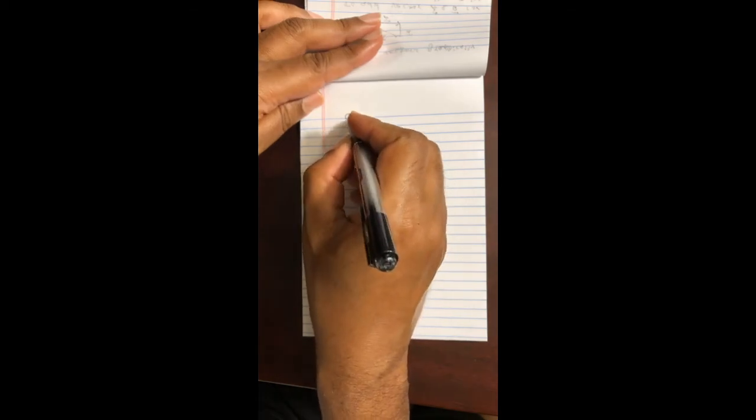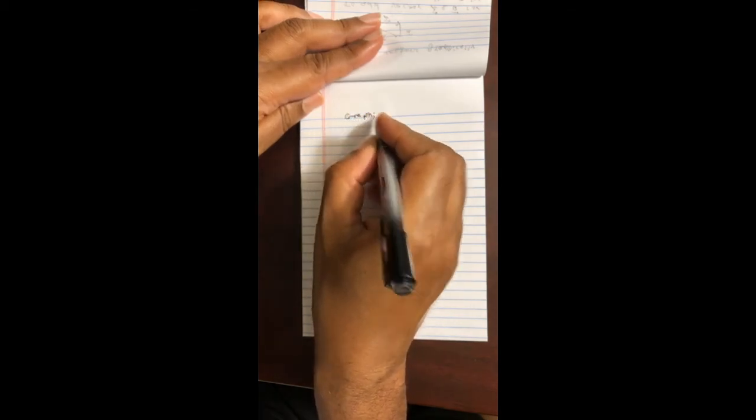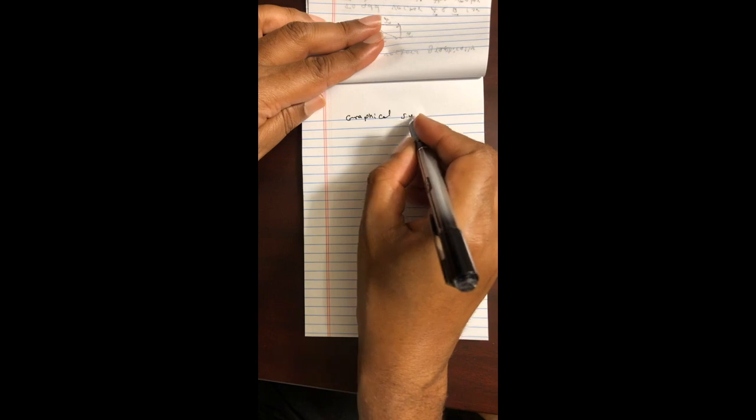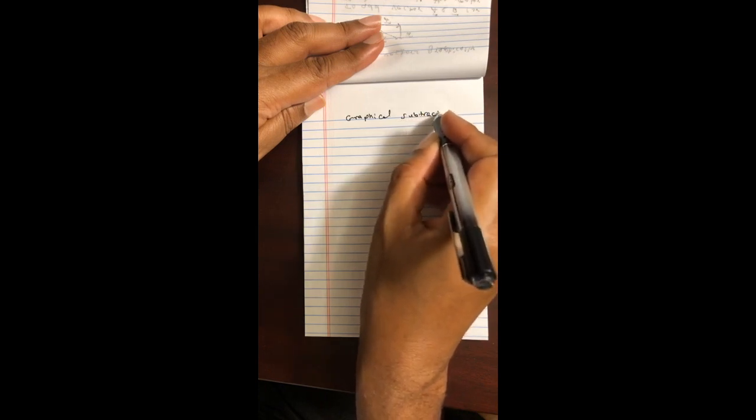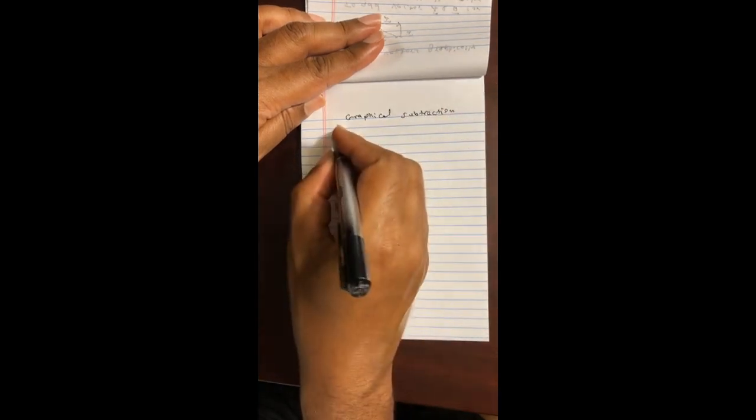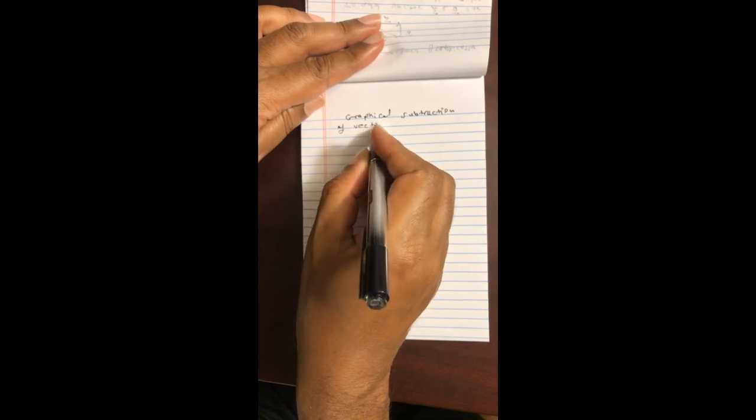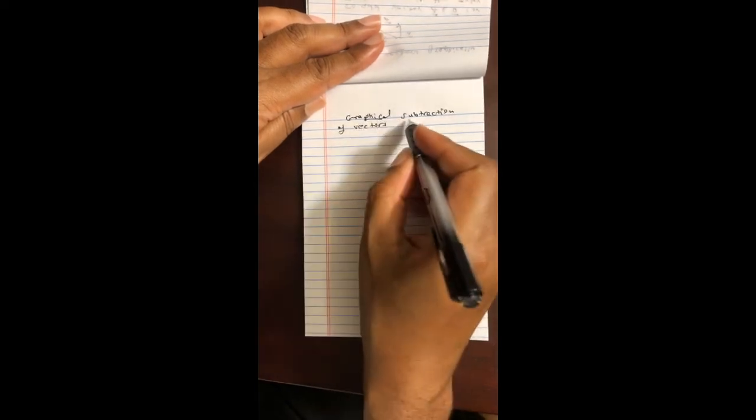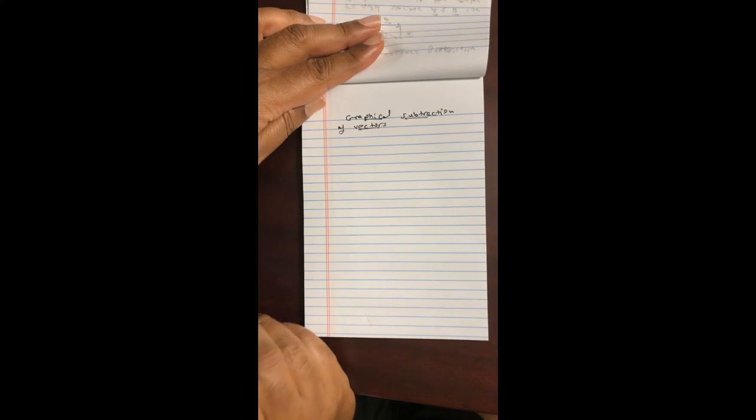Now let's look at subtraction. Graphical subtraction of vectors. Now remember, subtraction is the addition of a negative.